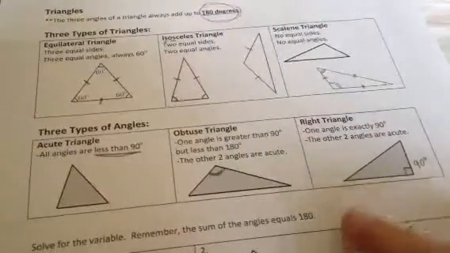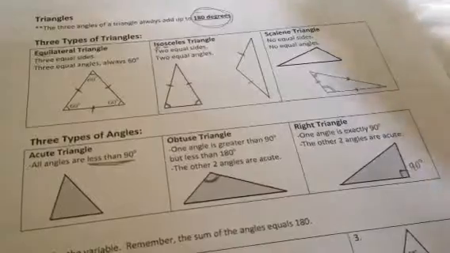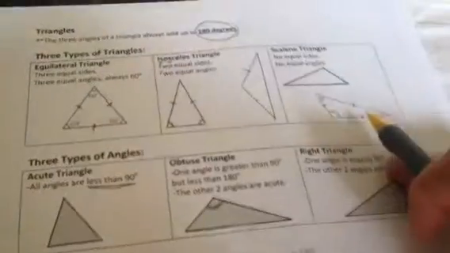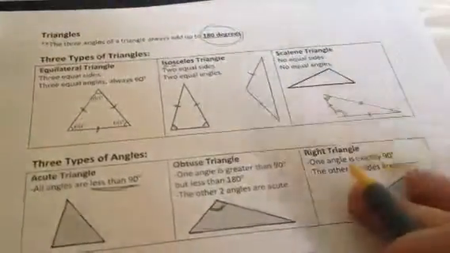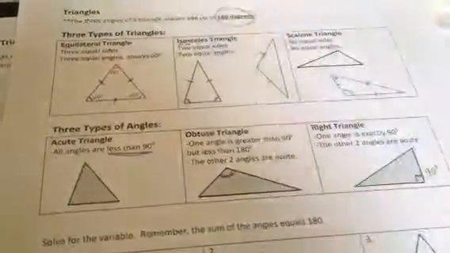The next video is going to show you how to, knowing these properties, and especially about the 180 degrees. Remember that all three angles add up to 180 degrees. That's what the next video will show you about finding those missing angles.